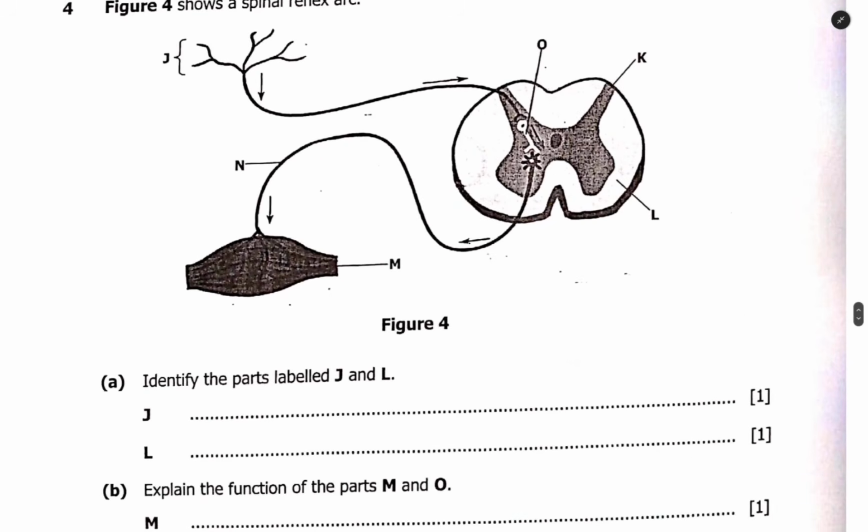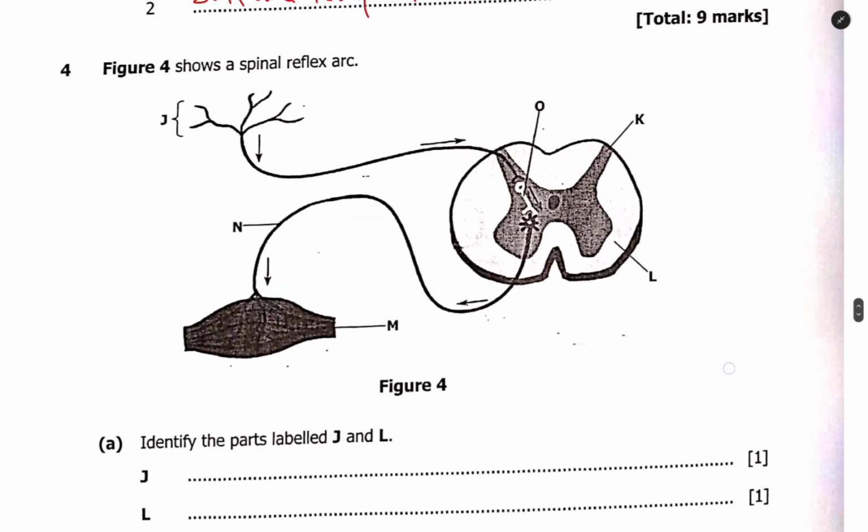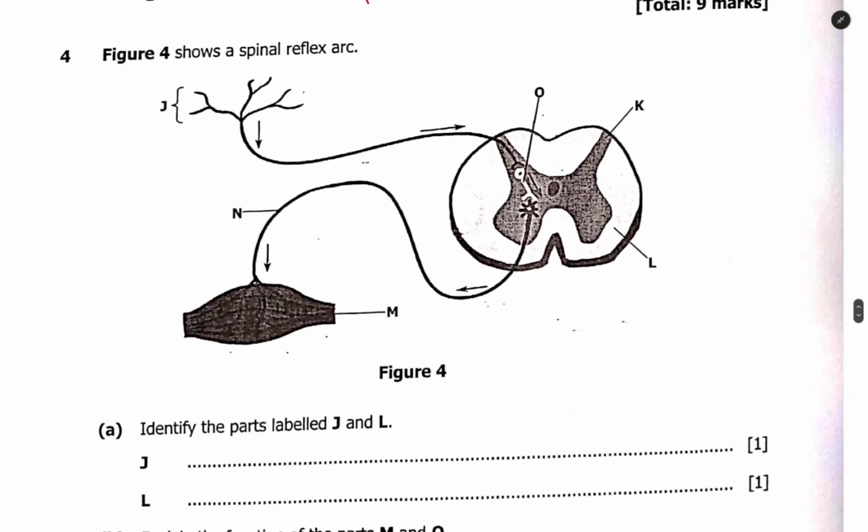What are the parts labeled J and L? Okay, so this question, please, you need to know that this is coming from the nervous system. So the part labeled J, you can put dendrions, dendrites, or receptor.